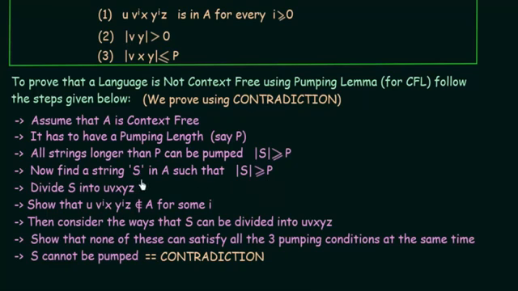Now after you take that string S, we will divide it into 5 parts: u, v, x, y and z. So we have a string and it is divided into 5 parts now. Now we will show that u v^i x y^i z does not belong to A for some value of i. So when S is divided in this way, it is lying in this language A. We know that.